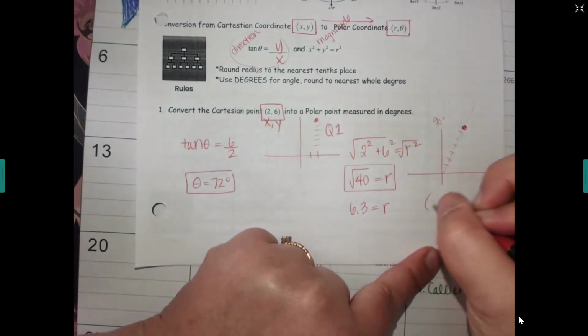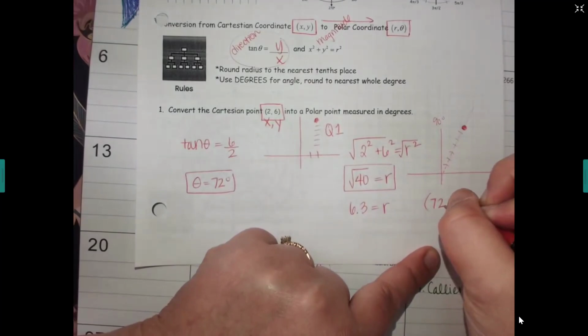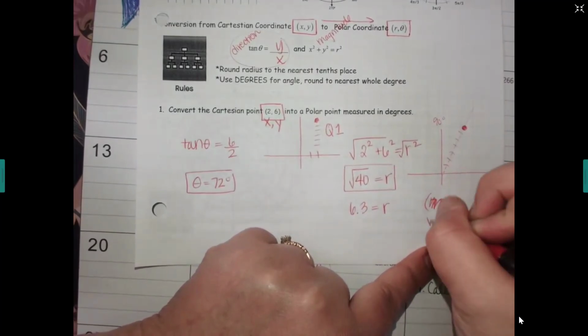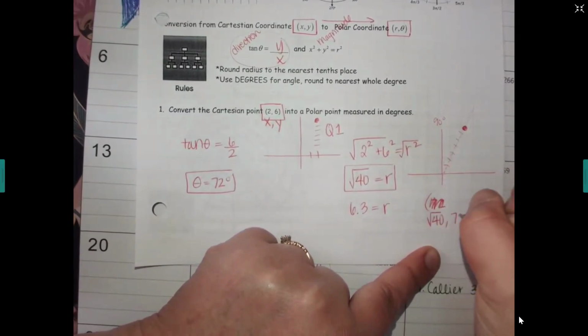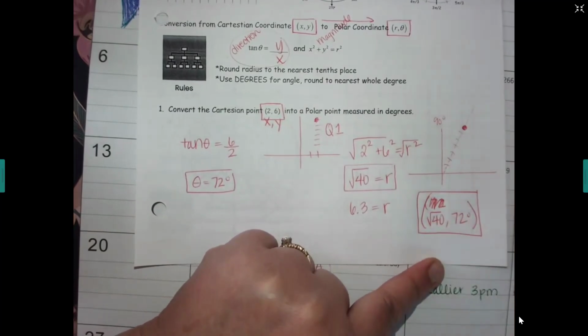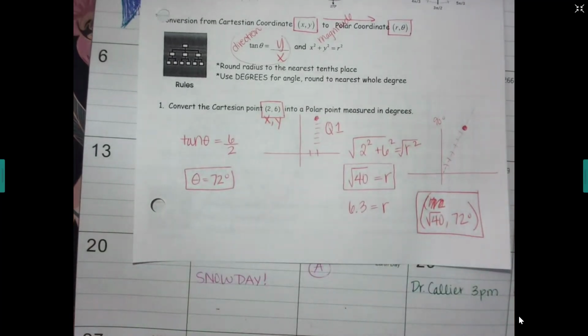Okay, so this would be 72. Never mind, it should be the r first. So it should be square root 40, comma 72. Okay, but whether you graph it as 2, 6 or root 40, 72, you should map to the same place in quadrant 1. Okay, go ahead and turn the page.